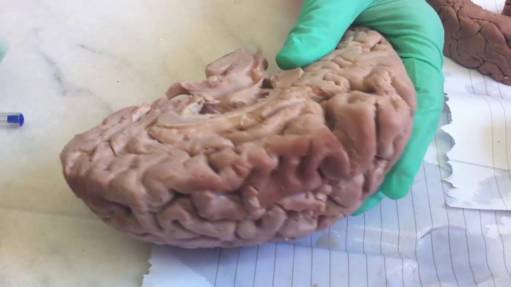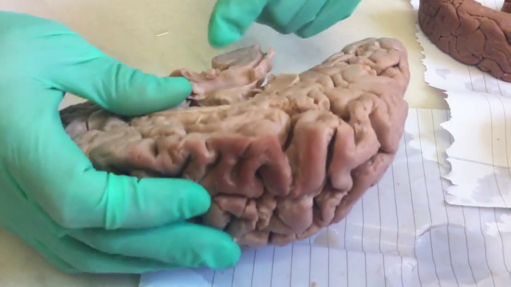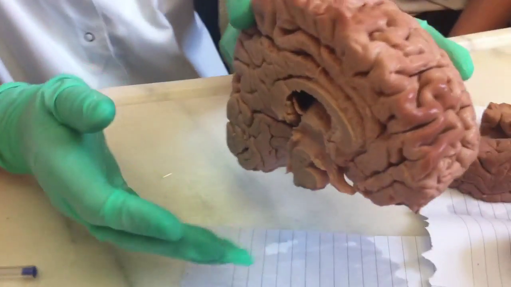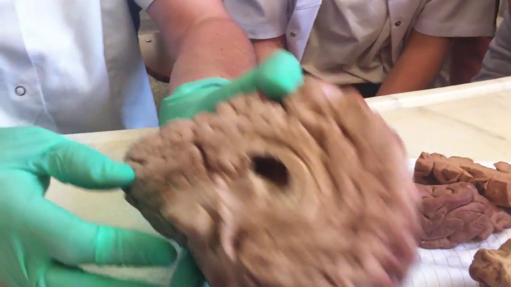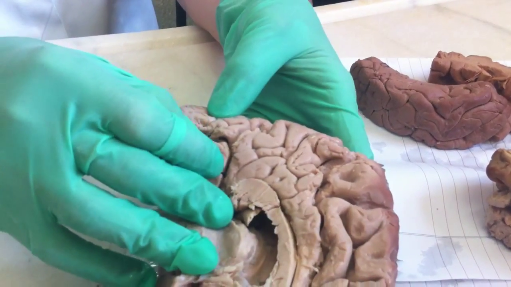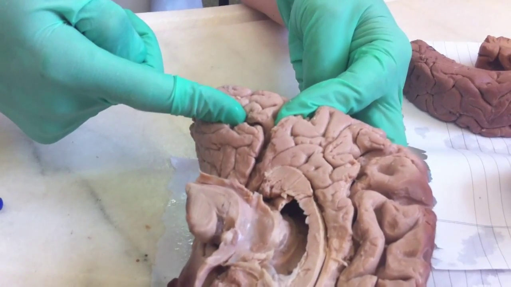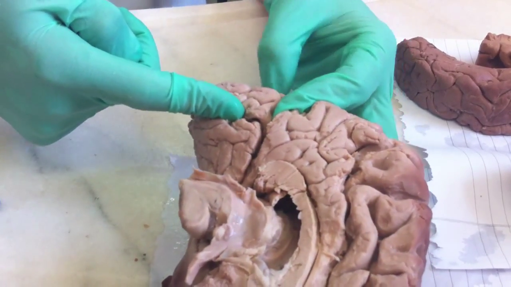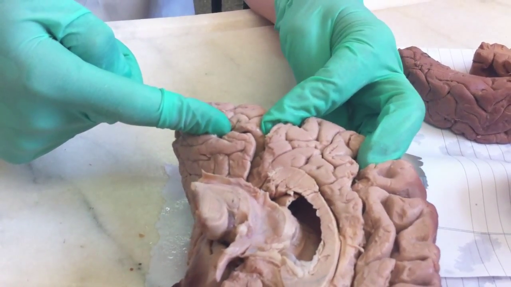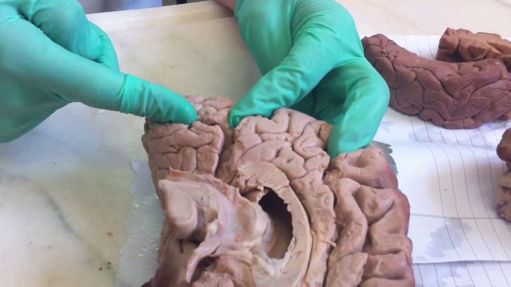Very easy. Next, on this surface, the brain is supposed to stay like this in my head. So a horizontal structure over here is called calcarine sulcus. This one. This is parieto-occipital. And this is central. In the calcarine sulcus, you will find visual areas.